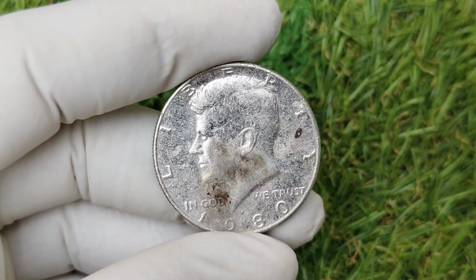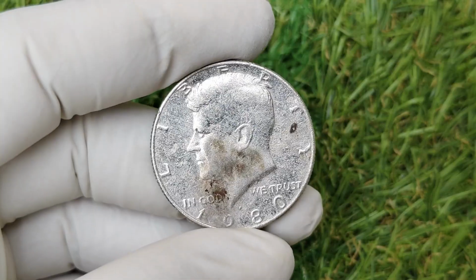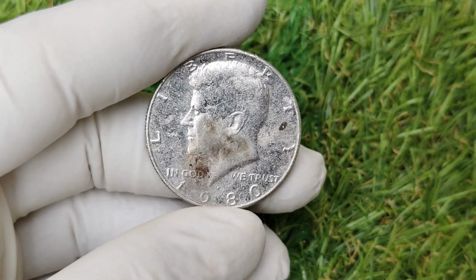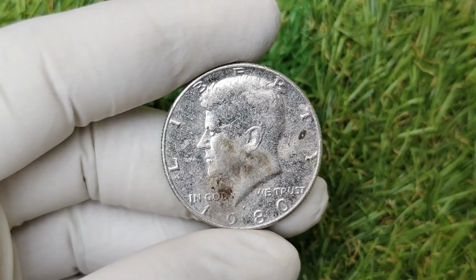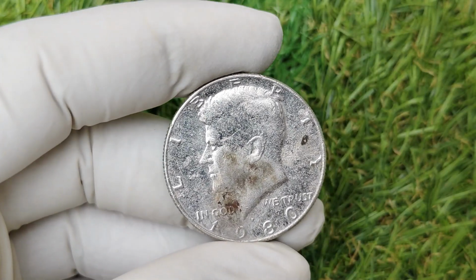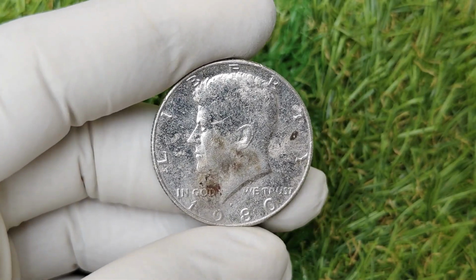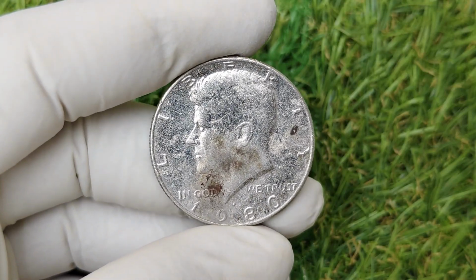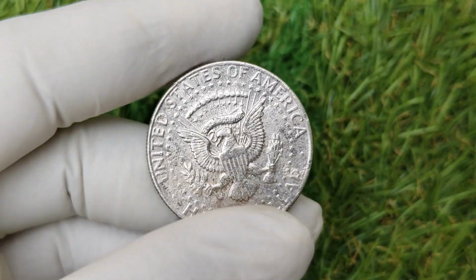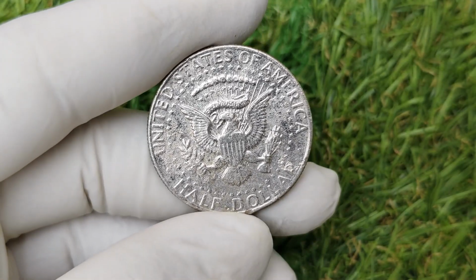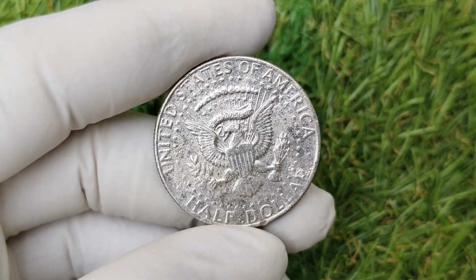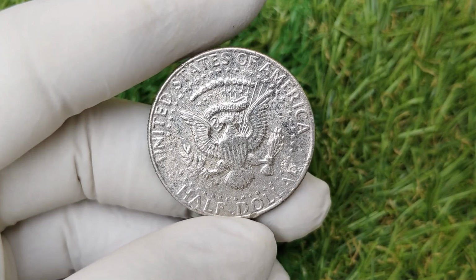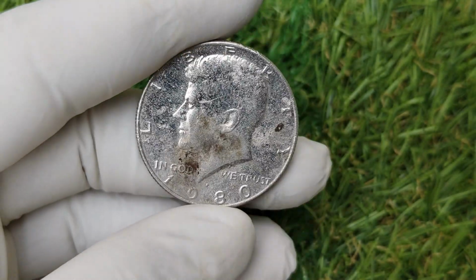The Kennedy half-dollar, first introduced in the mid-1960s, had already become an icon by the time 1980 arrived. The Kennedy half-dollar was born out of national mourning and respect. Following the assassination of President John F. Kennedy, the United States Mint moved with rare speed to honor him on a circulating coin. The half-dollar denomination was chosen to balance visibility, respect, and tradition. By the time the 1980 issue was struck, the design had already cemented itself in American culture.